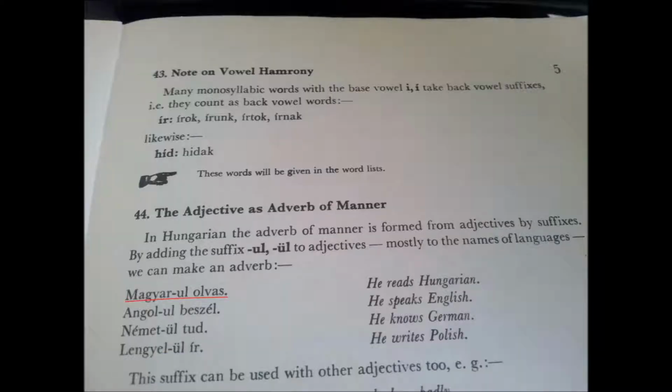Now page 91. The adjective as adverb of manner. I don't know exactly what that means. We'll just translate. He reads Hungarian, magyarul olvas. Beszélsz magyarul? Do you speak Hungarian? The U and the L, you put those letters after Magyar. He reads in Hungarian.